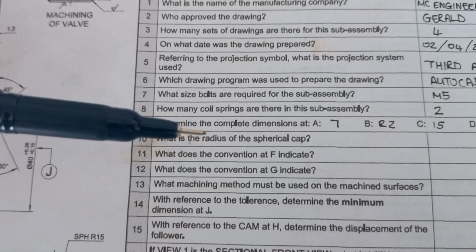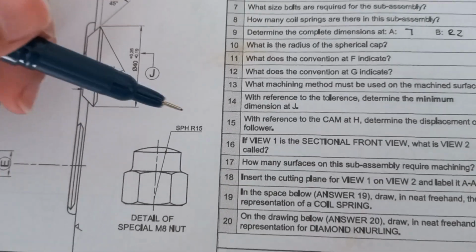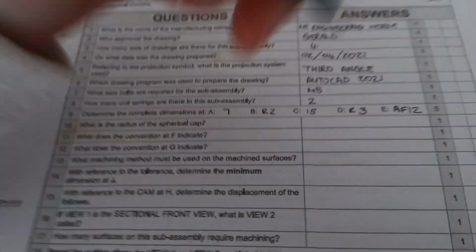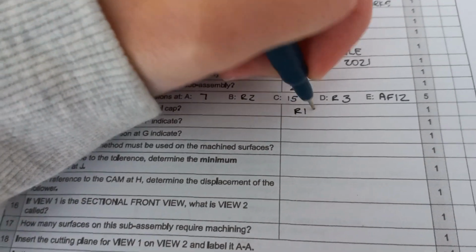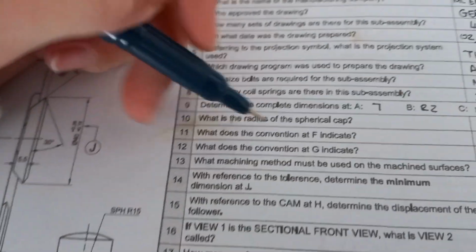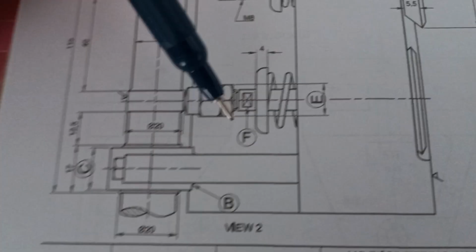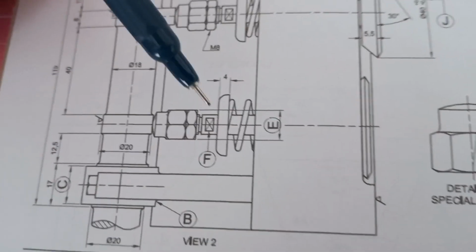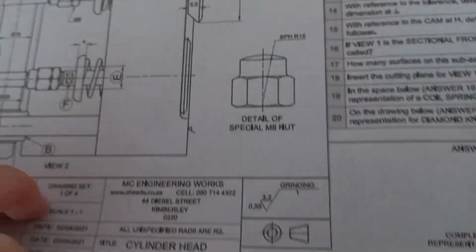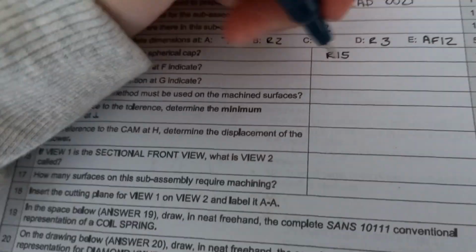Okay, what is the radius of the spherical cap? So that's this one here, radius of 15. So we're just going to say R15. What does the convention at F indicate? So we're going to go find F here, and it indicates a flat face on a shaft. So we're going to write that down. I just want to write that quickly.